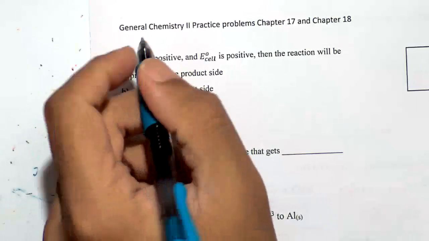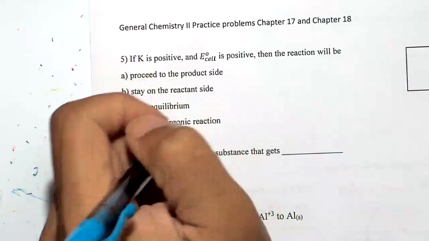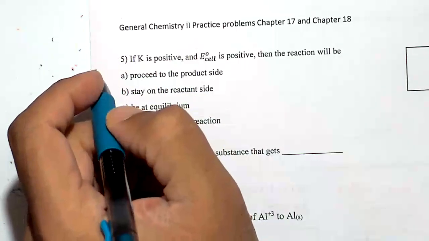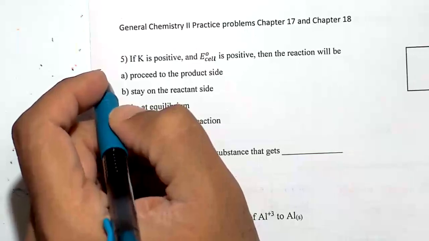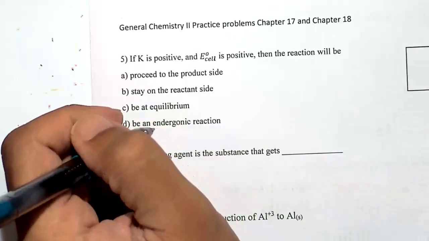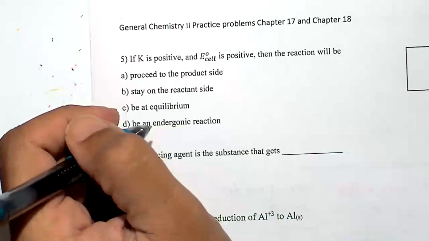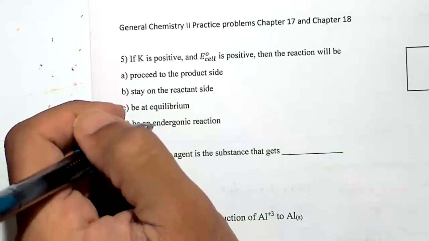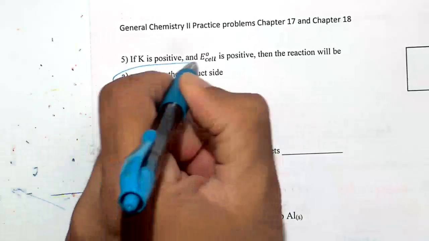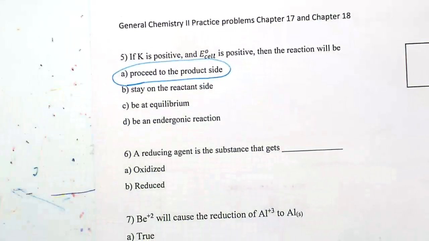Okay, we just answered this. If K is positive and E cell is positive, then which way will the reaction favor? Product side or reactant side? Product or reactant? Or none of the above? Product side. Okay, product side, very good.